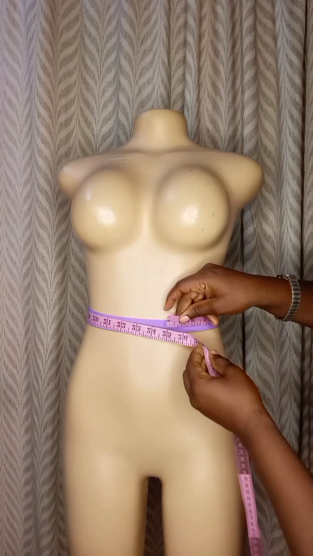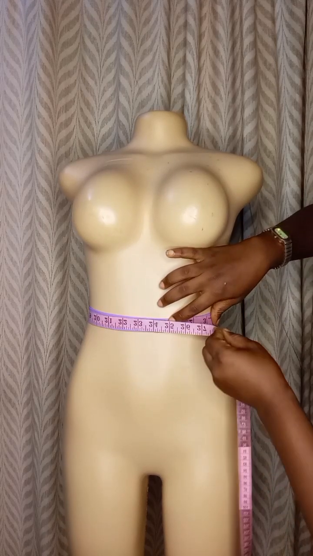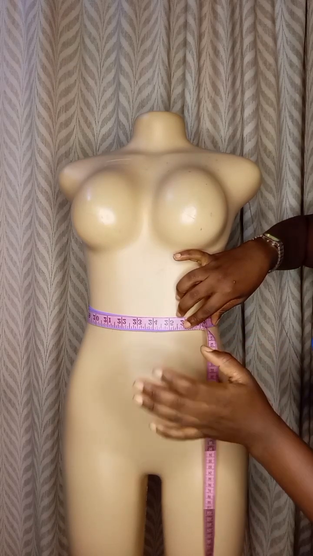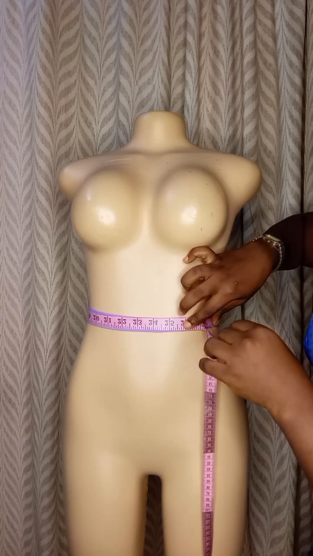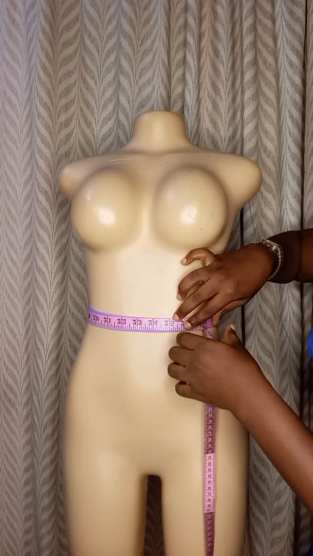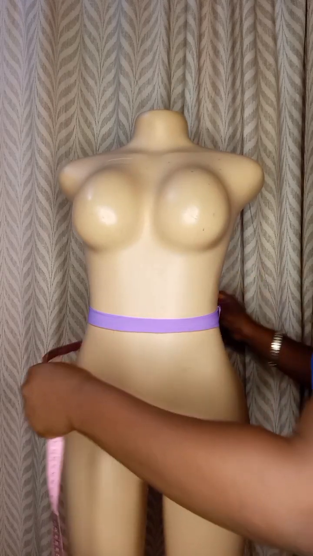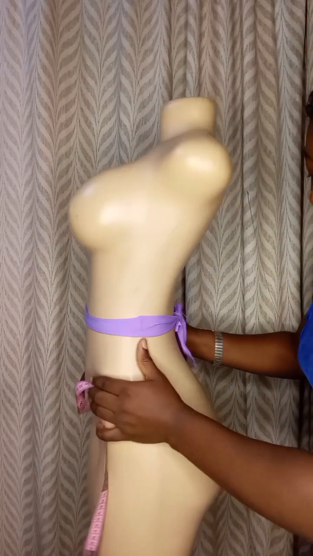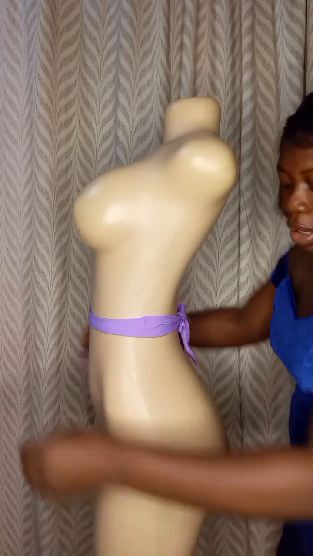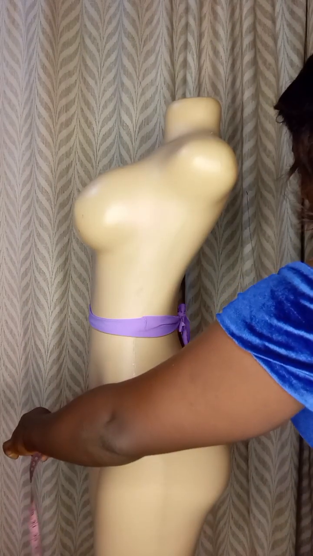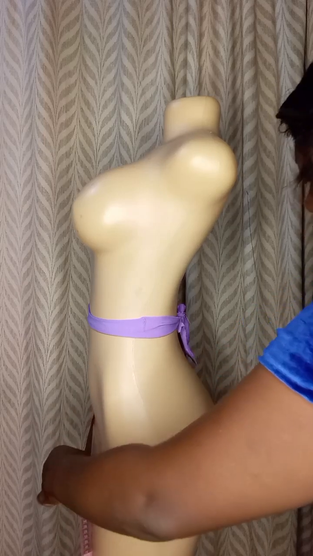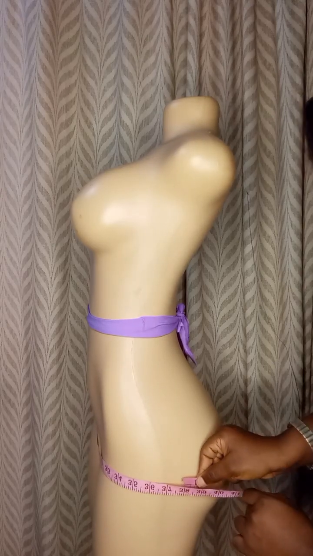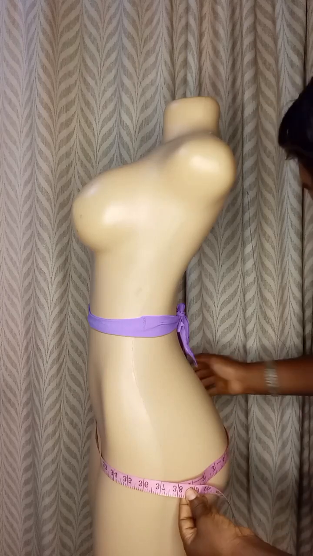If I don't put my finger in at all, it gives me 24 and a half. But because I want that little bit of ease, you put your finger in and then it gives you 24 and 3/4. And then after that, you take your hip measurement. For the hip measurement, let me turn this around so that you see. You bring your tape measure and put it at the fullest part of the bum, that part where we have the 9 inches, and then you pick it.